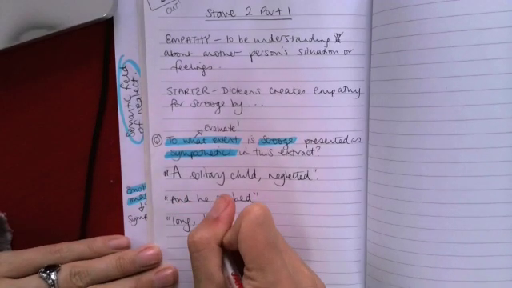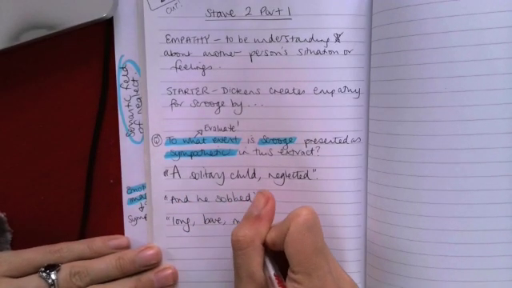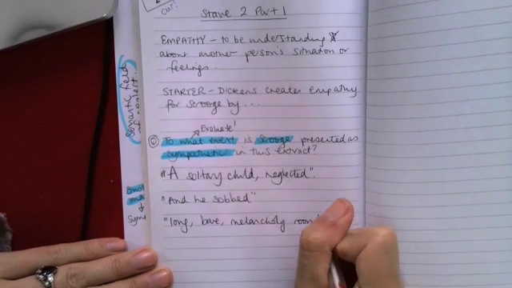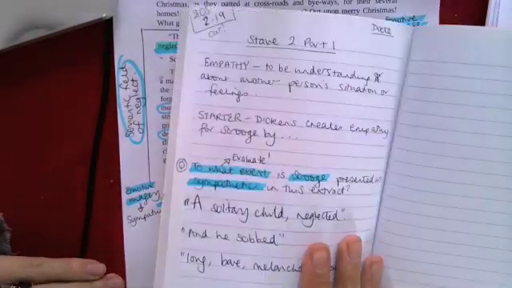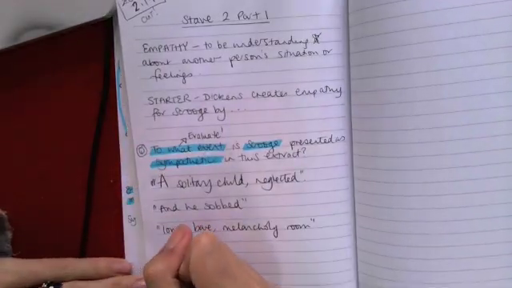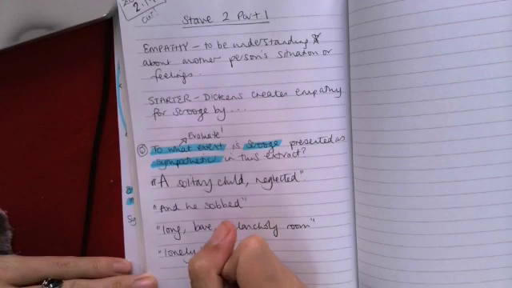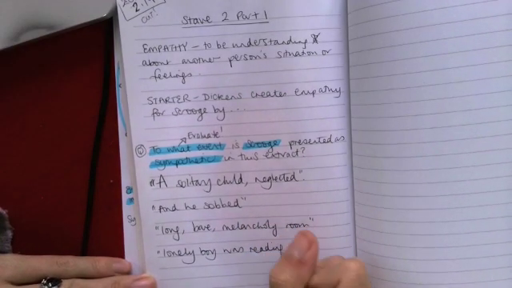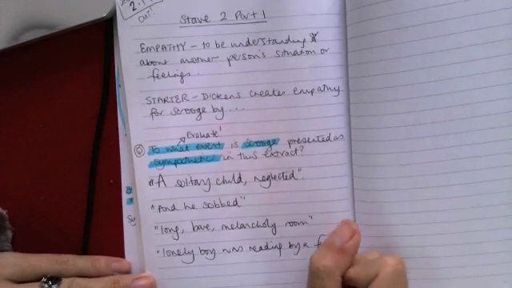Long, bare, melancholy room. And then lonely boy was reading by a feeble fire.